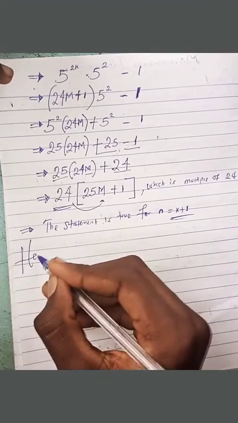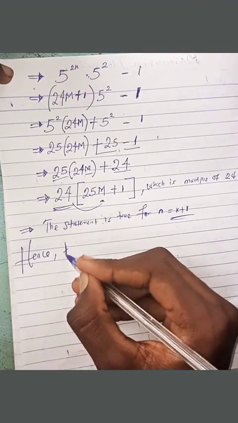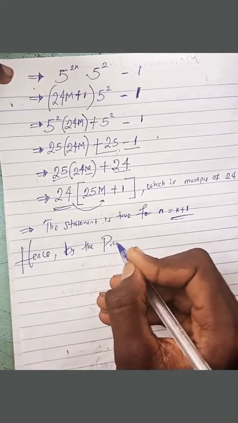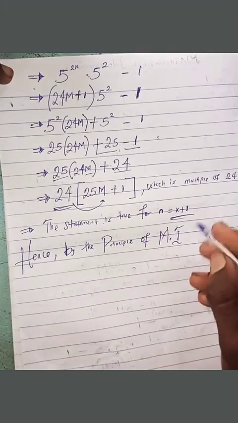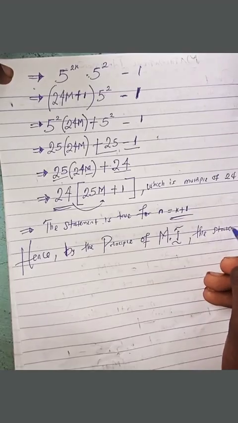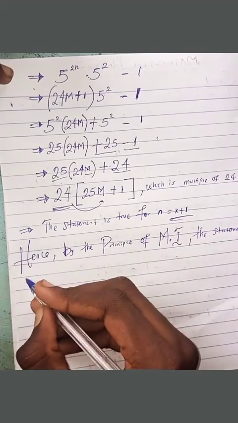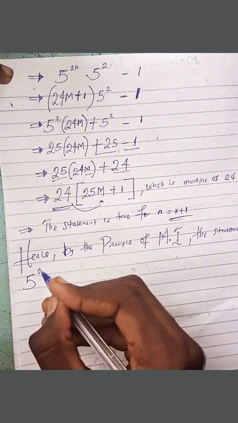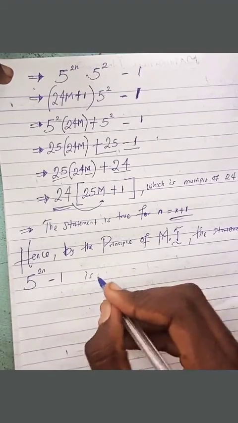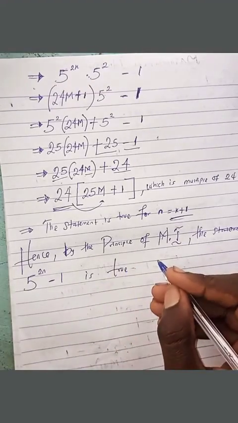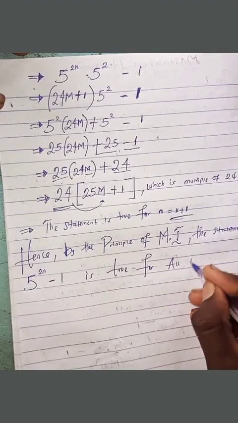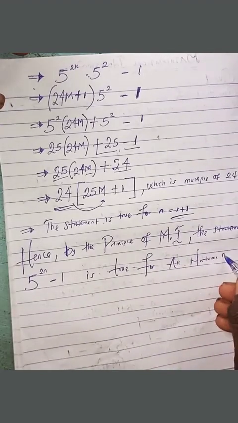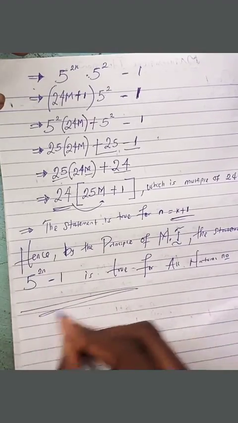So in conclusion, I can easily say that, hence, by the principle of mathematical induction, the statement given in the question, 5 raised to the power of 2n minus 1, is absolutely true for all natural numbers n. So that is the conclusion I can easily make.